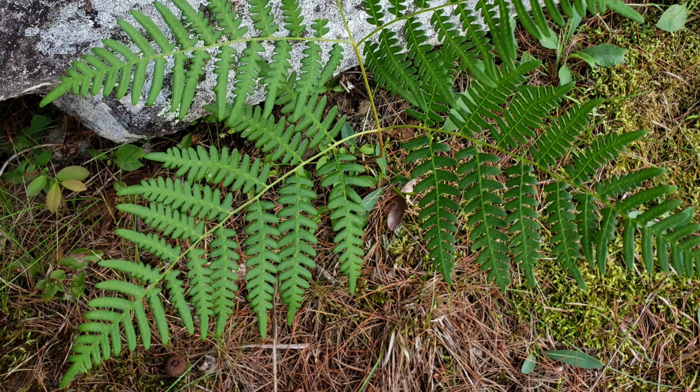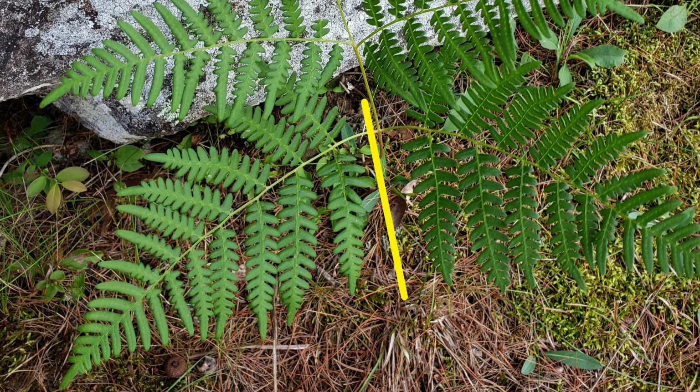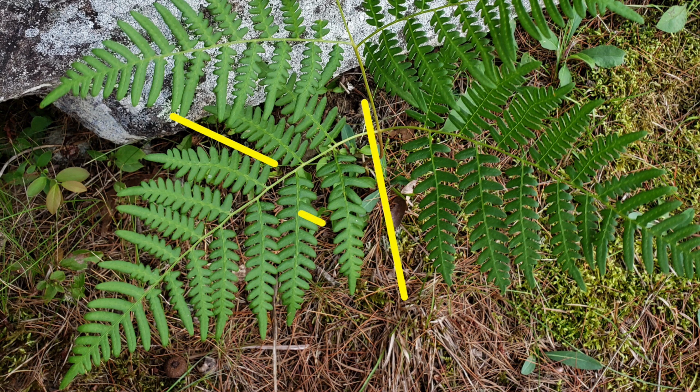Thrice divided ferns are ferns that have fronds that are divided 3 times. You can see the yellow line marking the first division into leaflets. The second yellow line divides them into subleaflets, and the third yellow line divides them into sub-subleaflets.